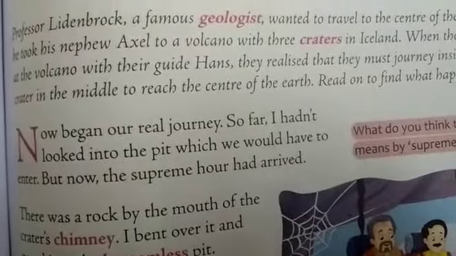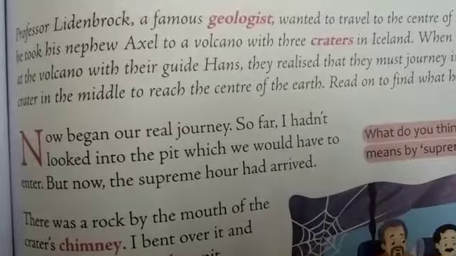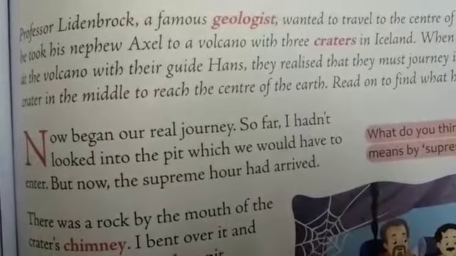So they thought that they have to travel through the craters to know how to reach the middle of the earth.